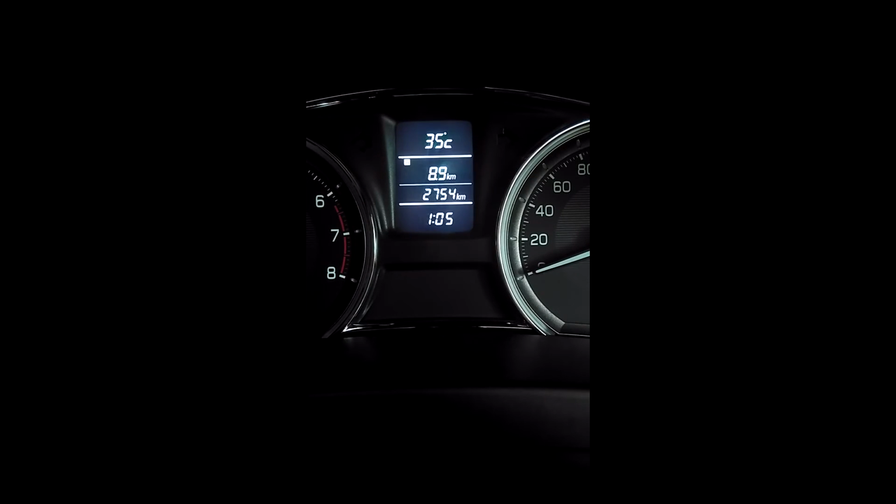So I guess I was able to clarify all your doubts regarding the trip meters and the fuel efficiency meters.